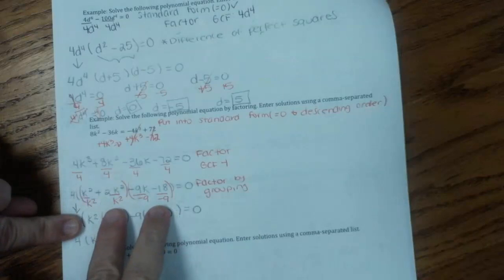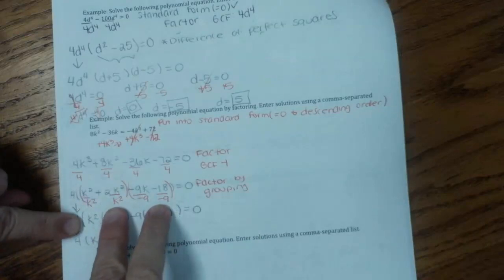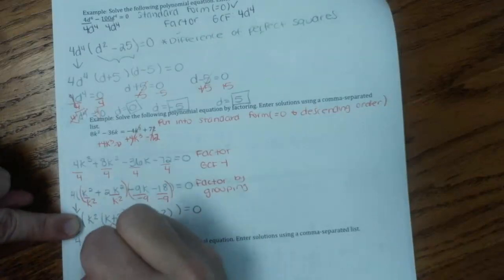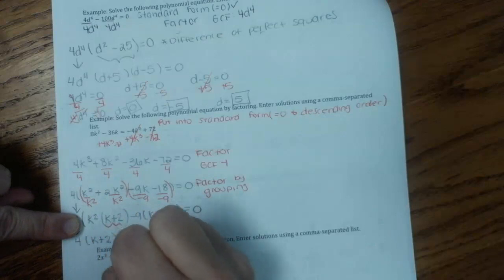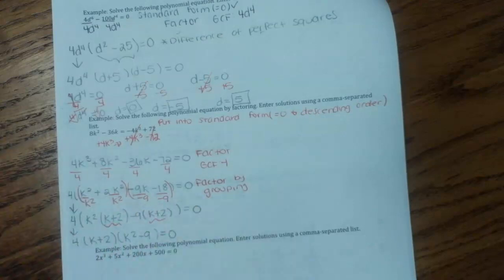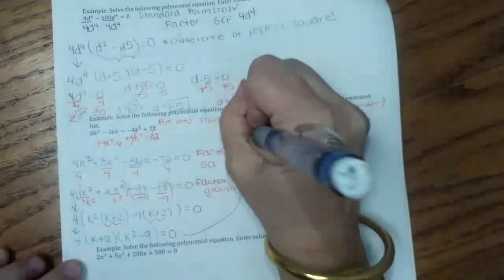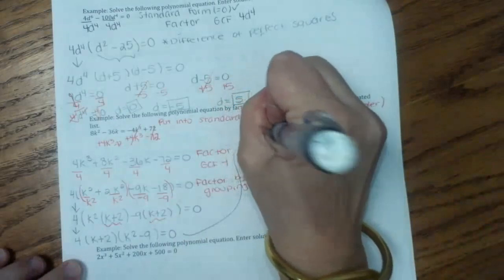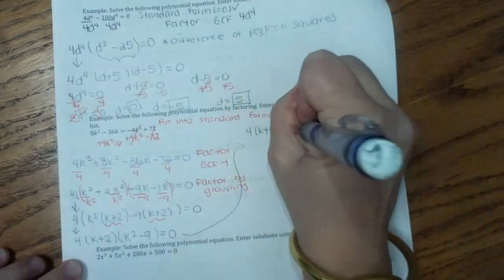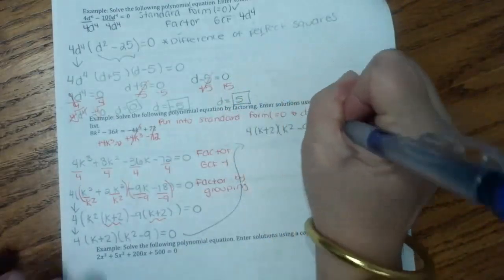Taking that 4 out, taking the k plus 2 out, we're left over with k squared minus 9 equals 0. Looking at k squared minus 9, I know I can factor that further. So let me bring this up here. I'm just going to rewrite it. So 4 times k plus 2 times k squared minus 9 equals 0.